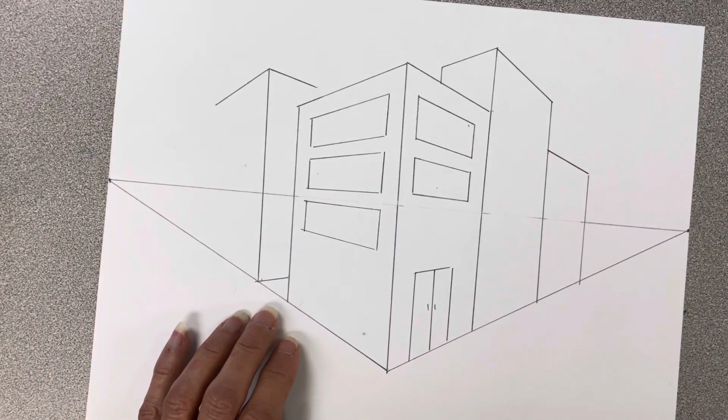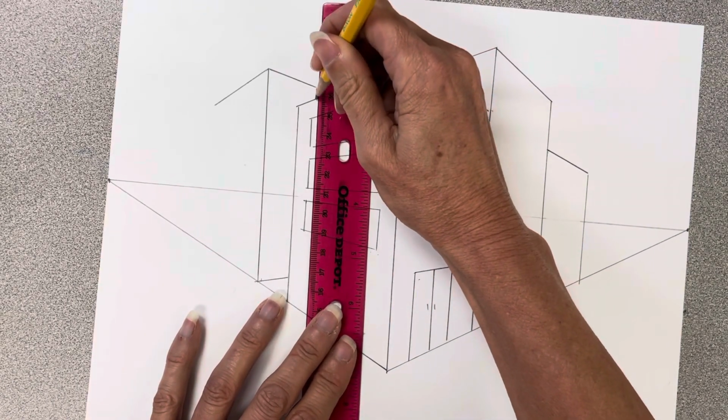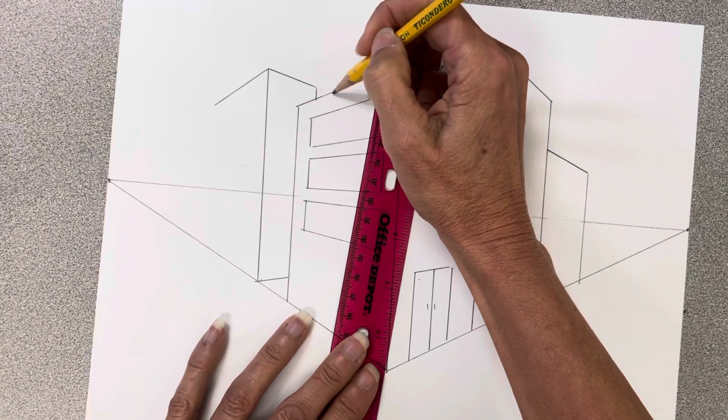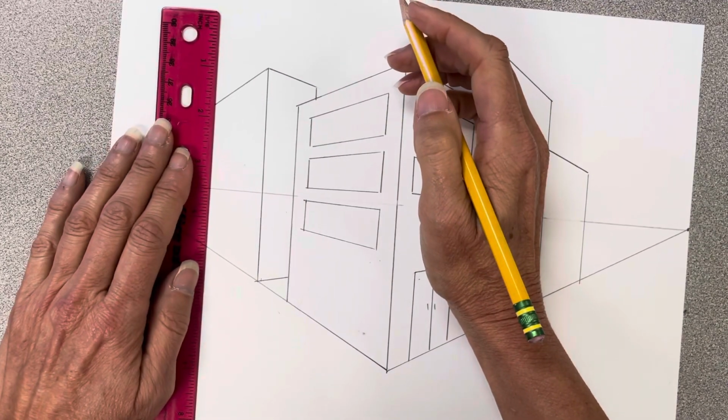And then again, the back is vertical, 2 vertical lines. Now you could have made this go behind this building where you didn't see that. That would be okay too.